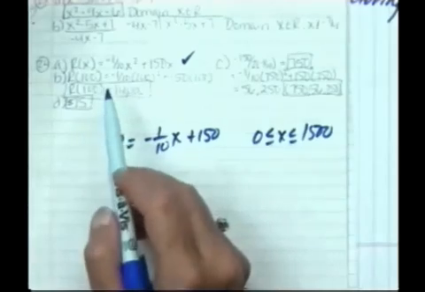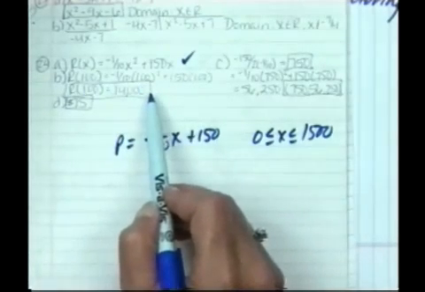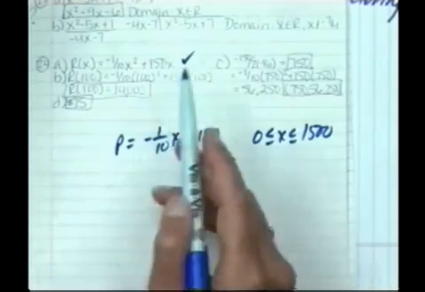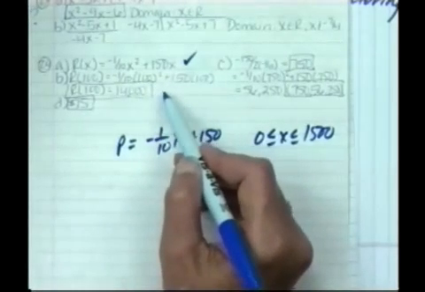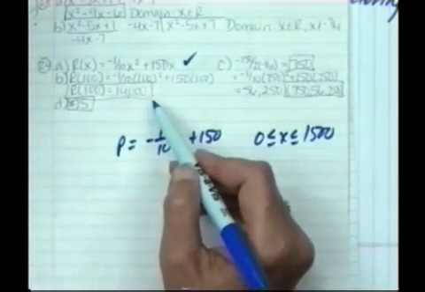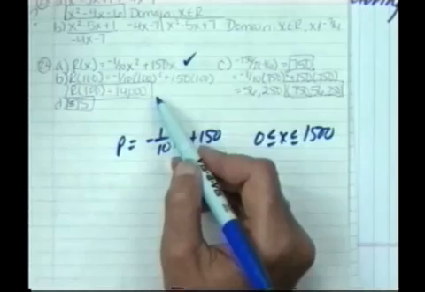Perfect. What is the revenue if 100 units are sold? You just plug and chug 100 in for x, and I'm just going to trust that that came out right. Didn't remultiply that, but probably did. Yeah, that's right. Thank you. Now, what quantity x maximizes revenue?